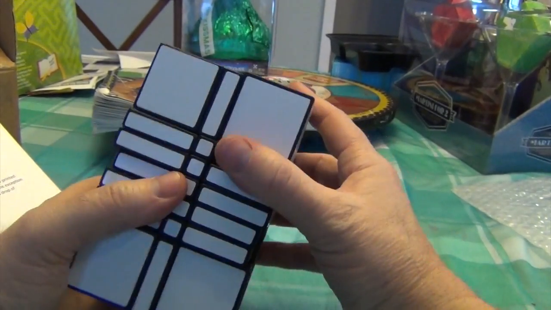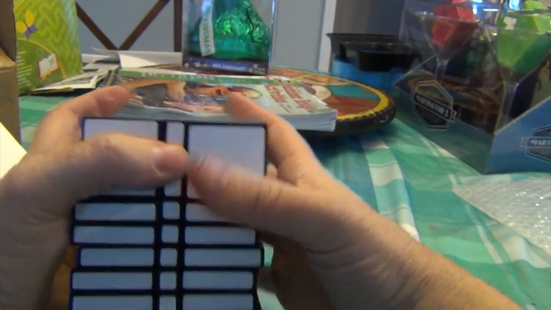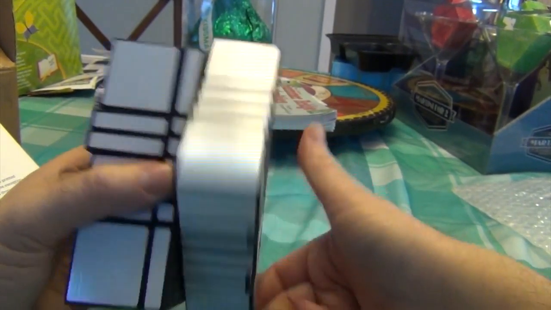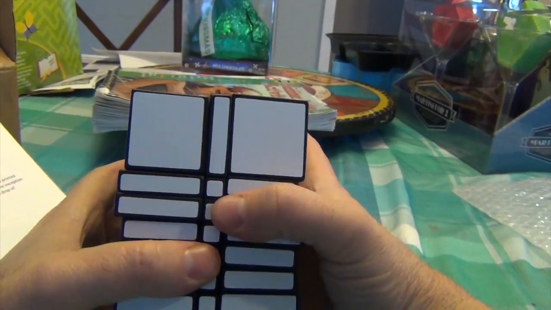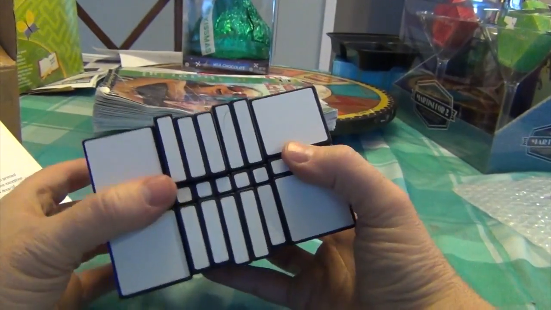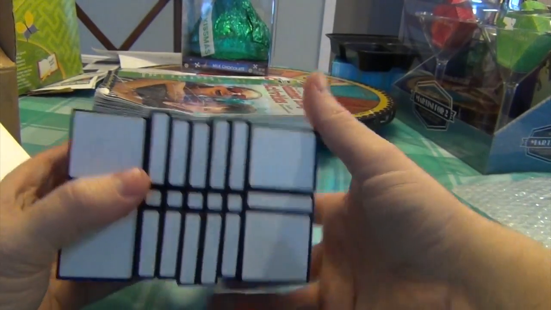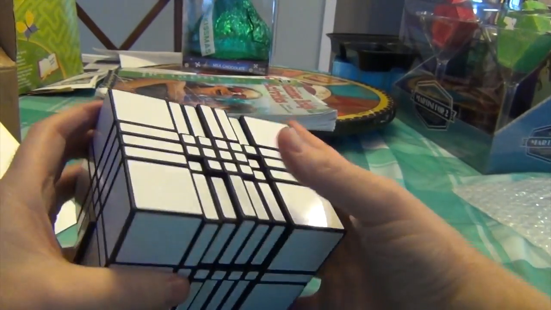5x5 edges are fine. I'm bumped over here. Let me just make sure I didn't destroy anything. Nope, we're good. Well, okay. Did I destroy it? No. Okay, so we're still good over here. We're good over here, and we're good over here.